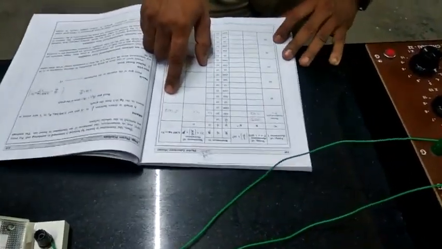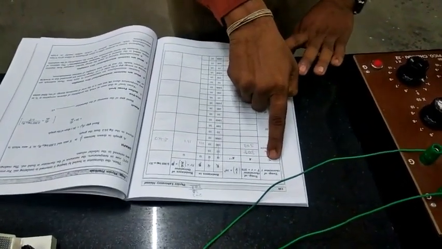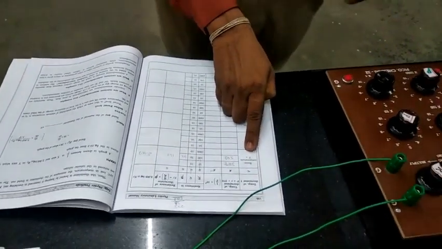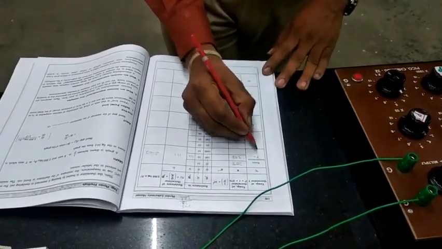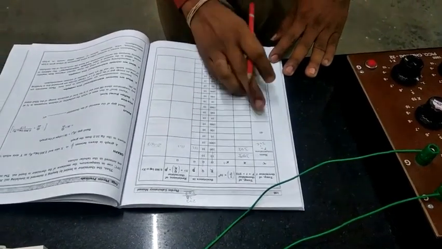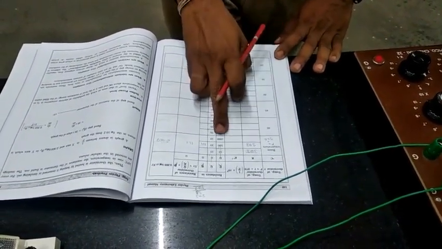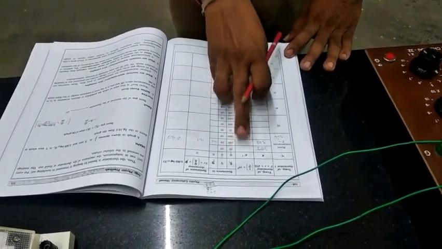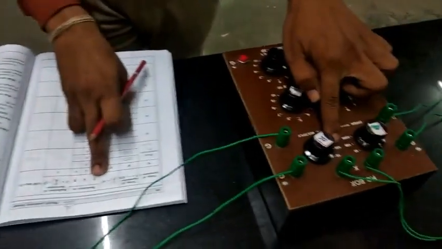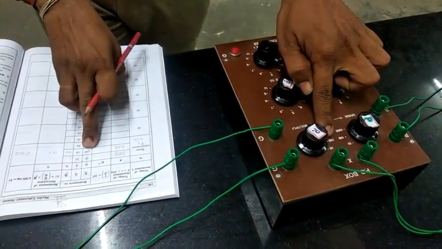So this is the tabular column. The first column is the temperature of the resistance. Now we have maintained it at room temperature, which is 30 degrees centigrade. Convert this into Kelvin, which is 303. Here I have maintained the resistance R at 100 ohms. Therefore I have written 100.